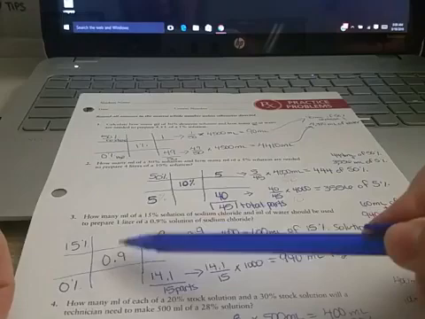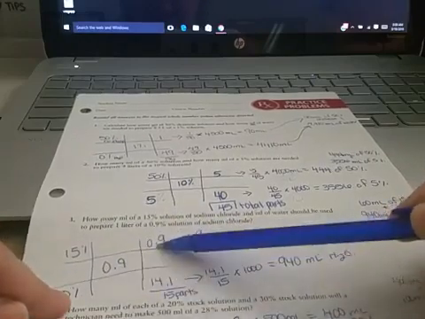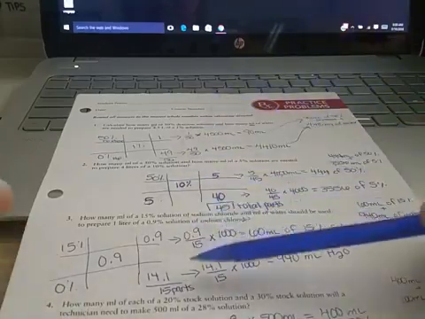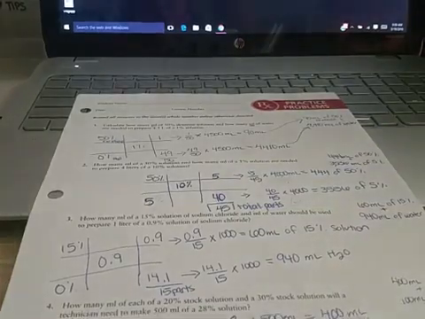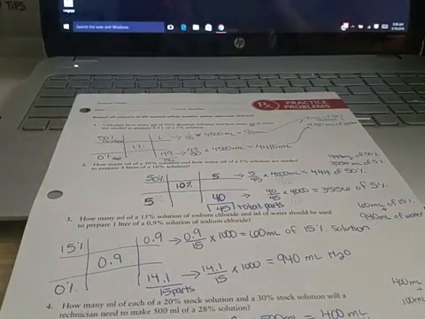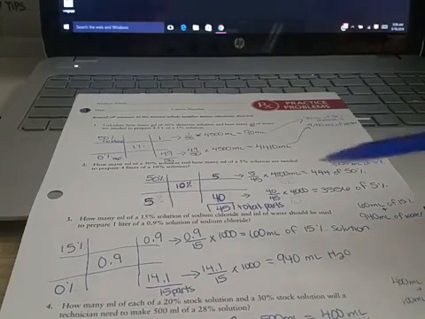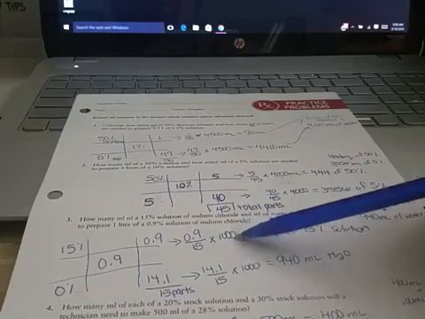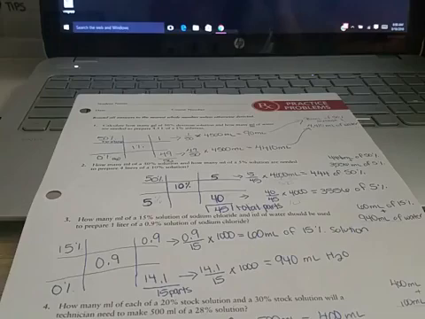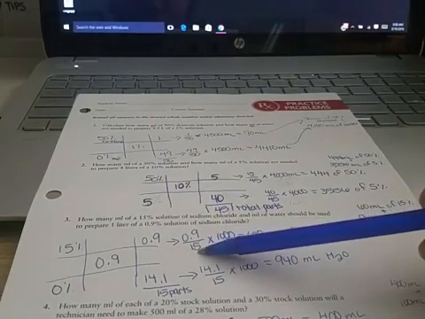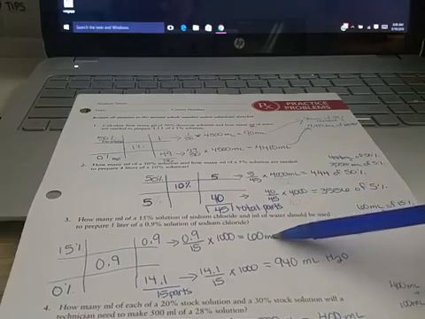Again, you do your math. 15 minus 0.9 is 14.1. 0 minus 0.9 is 0.9, because there's no negatives, right? So 0.9 and 14.1 is a total of 15 parts. Now you take your 0.9 over 15, and you multiply that by 1,000. Why are we multiplying that by 1,000? Because we're asked to prepare 1 liter, and 1 liter is 1,000 ml. So 0.9 divided by 15 multiplied by 1,000 gives you 60 ml.